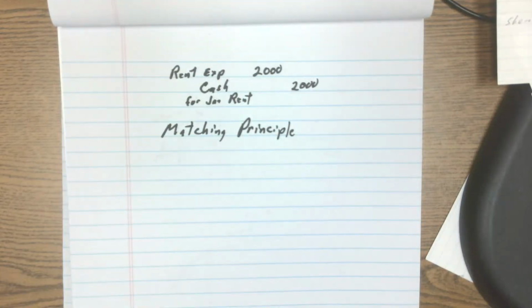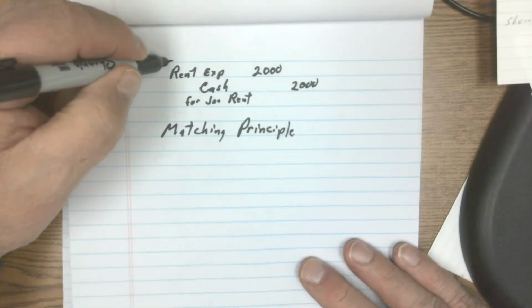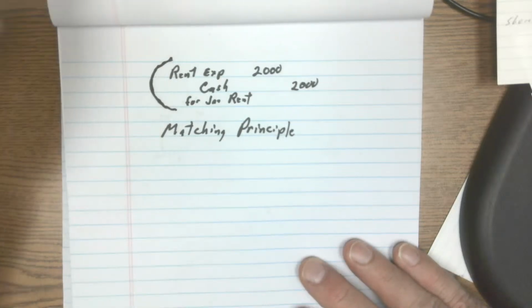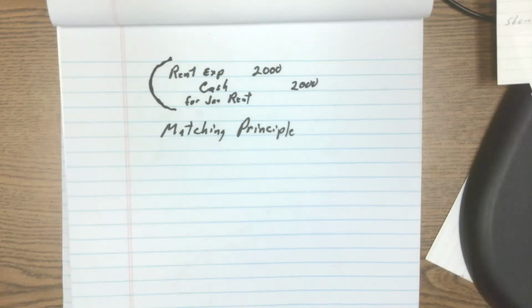Now, the matching principle states that I try to match my expenses with the revenues those expenses generate. Okay. Now, if we have something like a retail store or a home office that's not manufacturing something, then this entry is correct, right? But if we're using a factory building to manufacture something, that becomes overhead, and it's an indirect cost, like we talked about last time, but it is still part of a product cost.